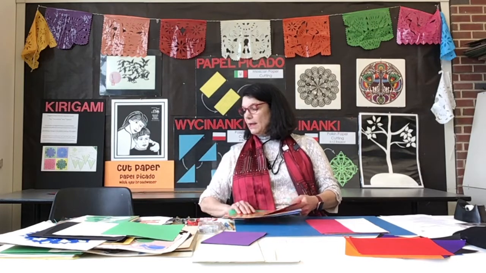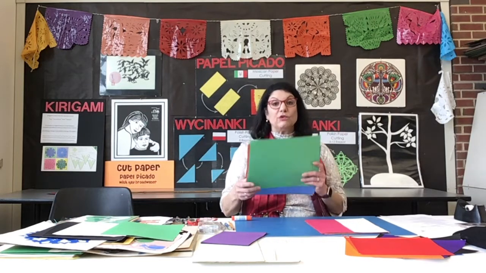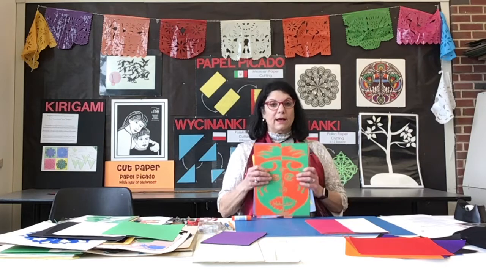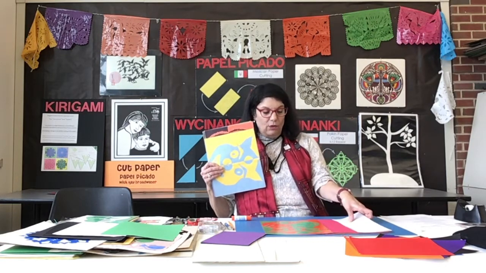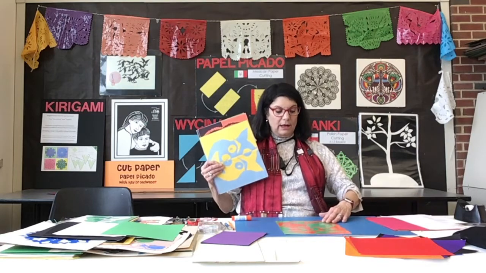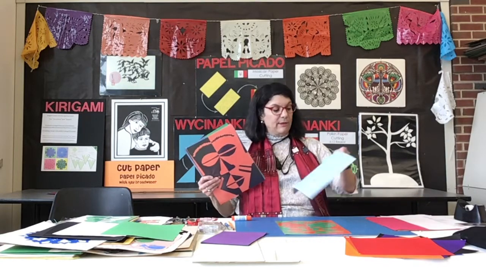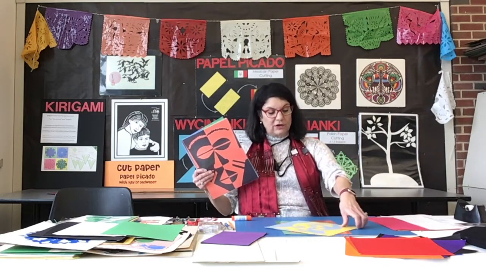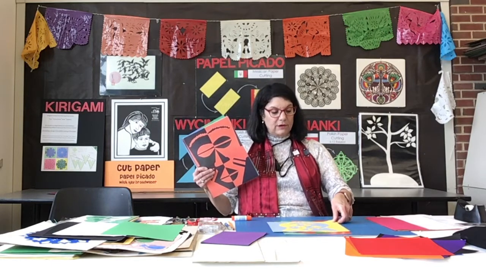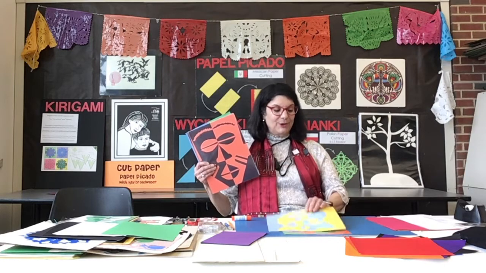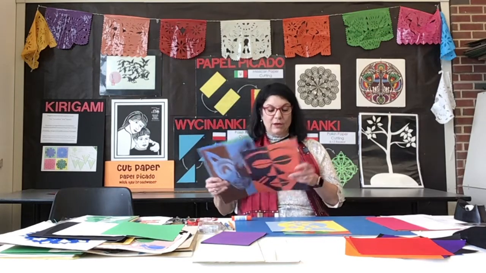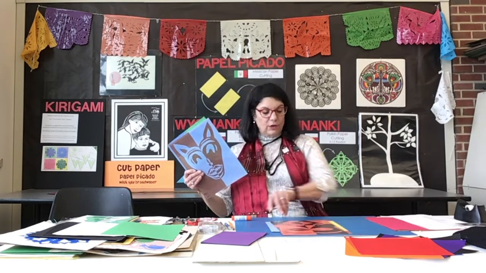And so in that light, these are some student work here. You might have a mask that looks like this, or you might have a mask that looks like this. This is student work. These were done by middle school children. This one was a sample from a teacher. This one is another middle schooler.